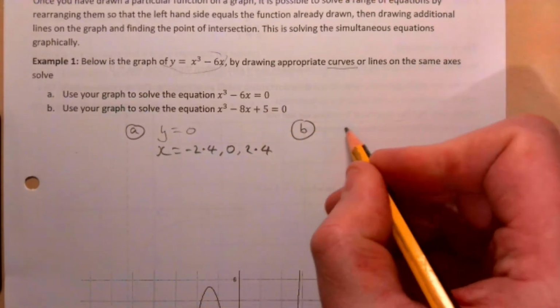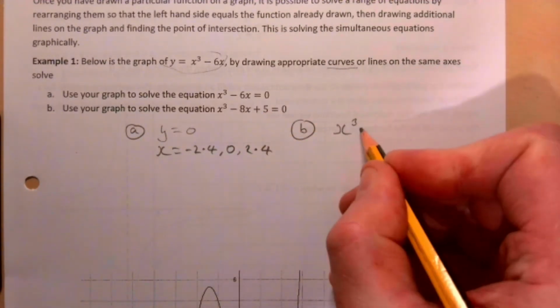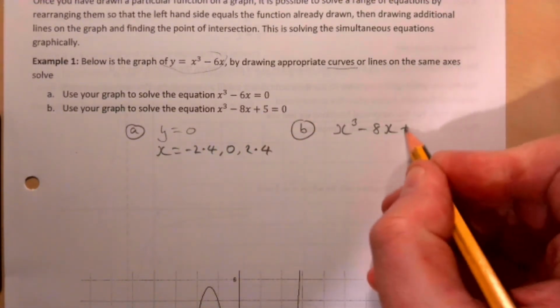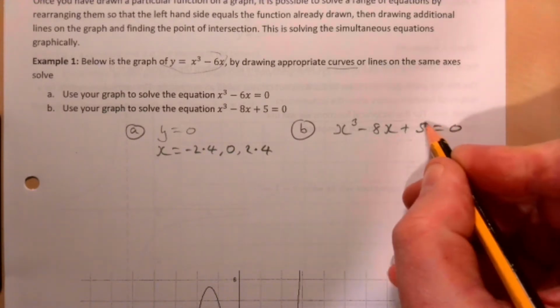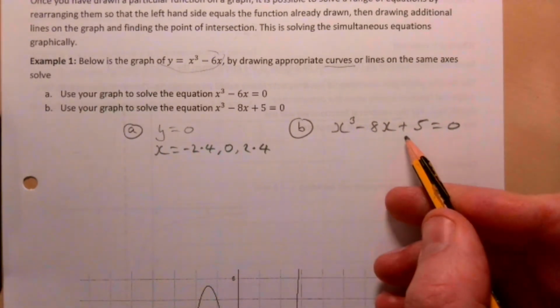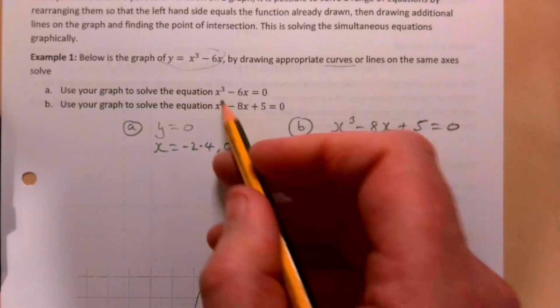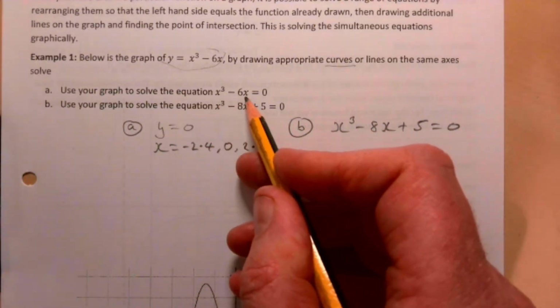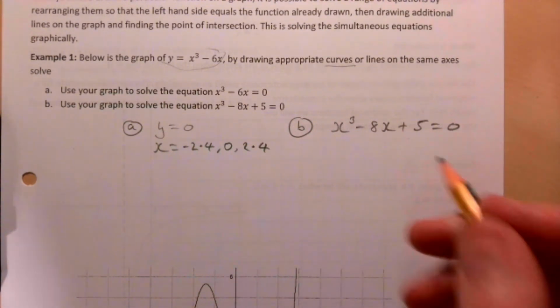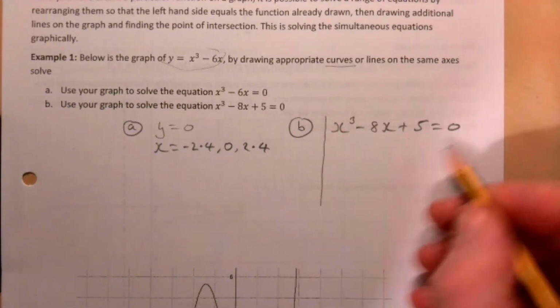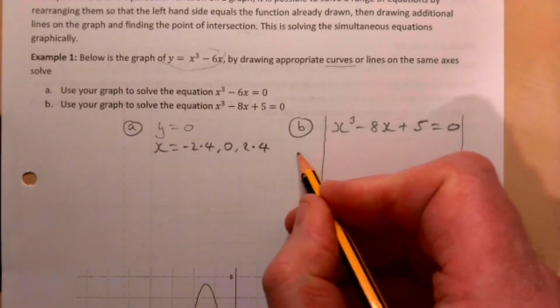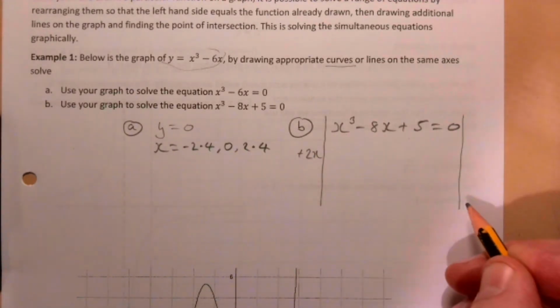So we need to set it up for x cubed minus 8x plus 5 equals 0. And we need to rearrange this left hand side so that it says x cubed minus 6x equals 0. So we're going to have to add 2x to both sides.